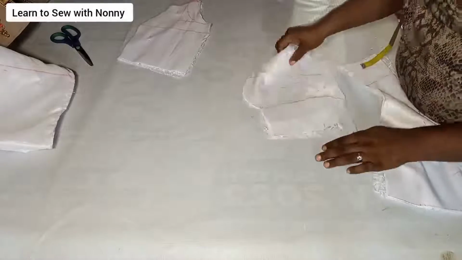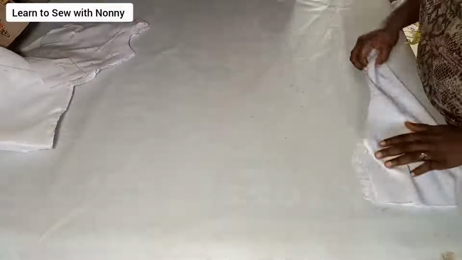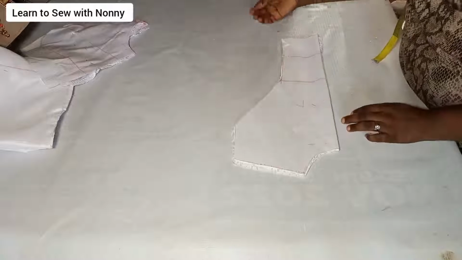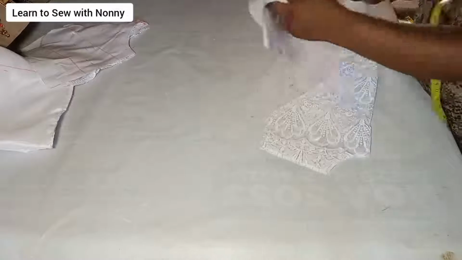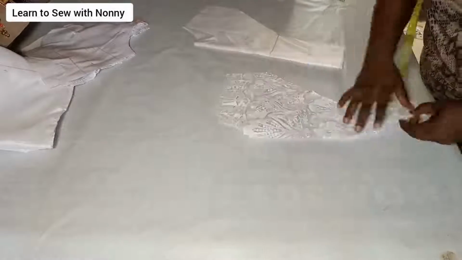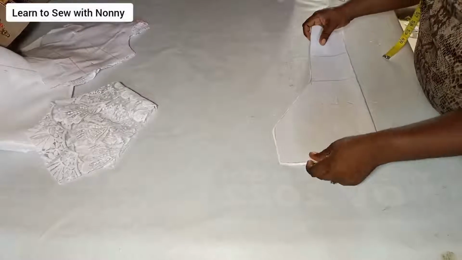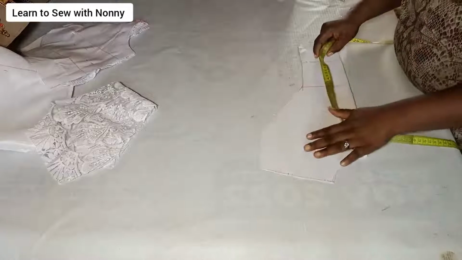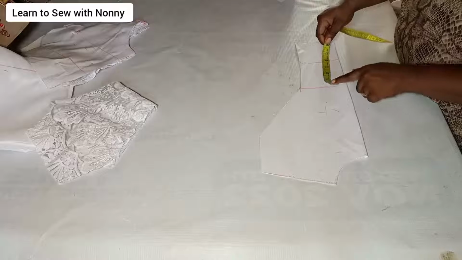So now what you're going to do for me is the side front and the side back. You're going to cut 2 more pieces of lining. Okay, the one we already have is interlining for the lace because it's transparent. Then you're going to cut another piece for lining. Okay, so now we're going to work on the satin, on the center front to give the bustier illusion.